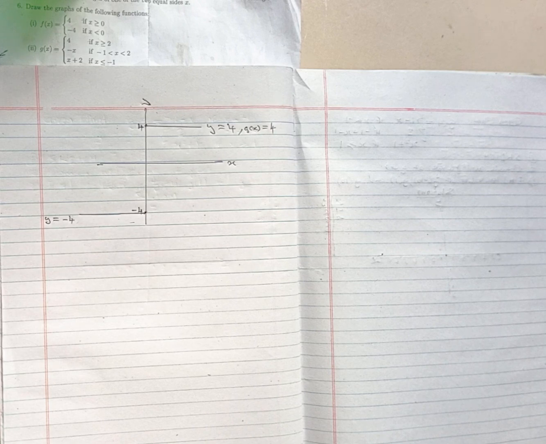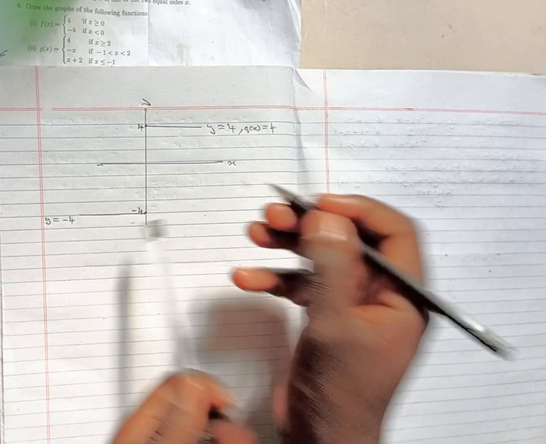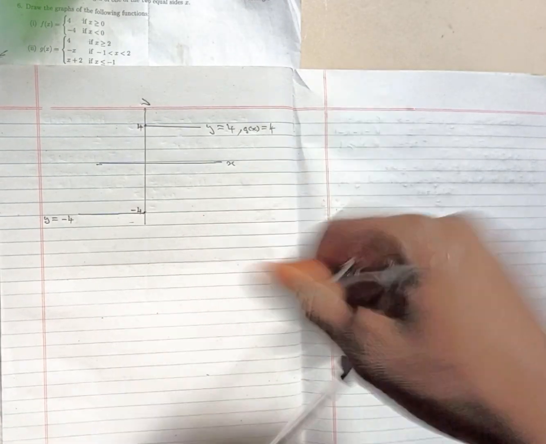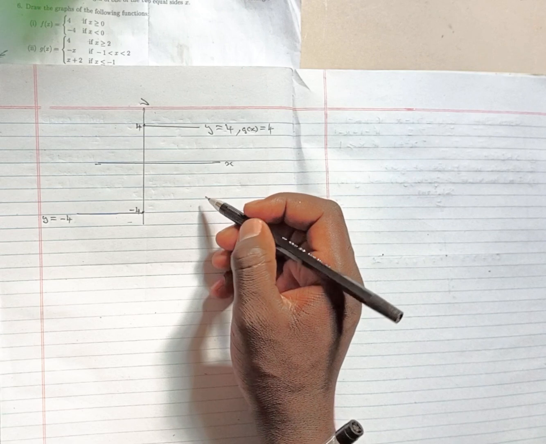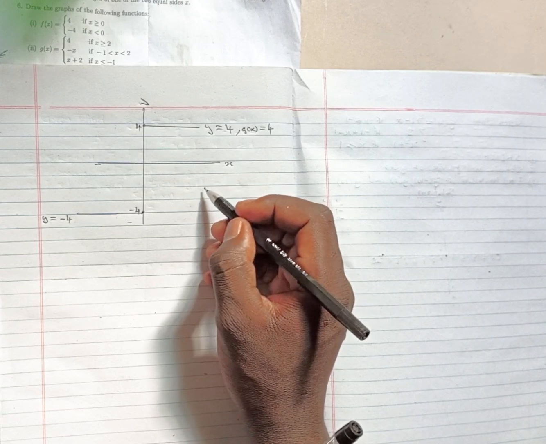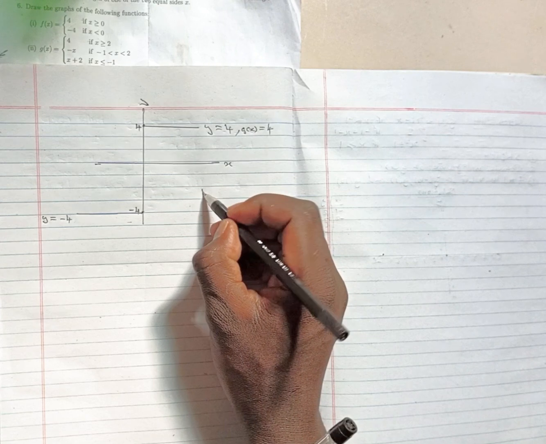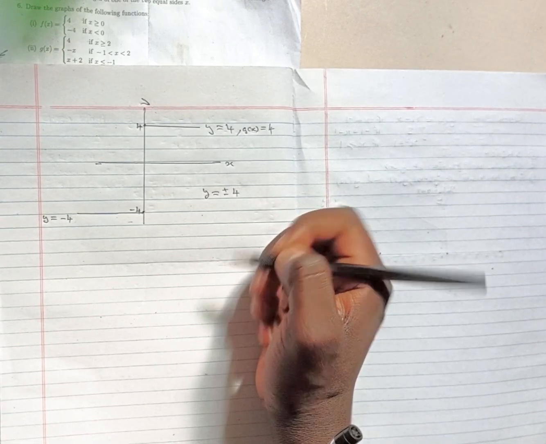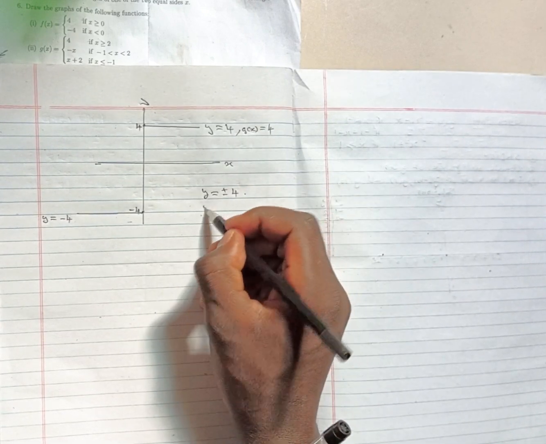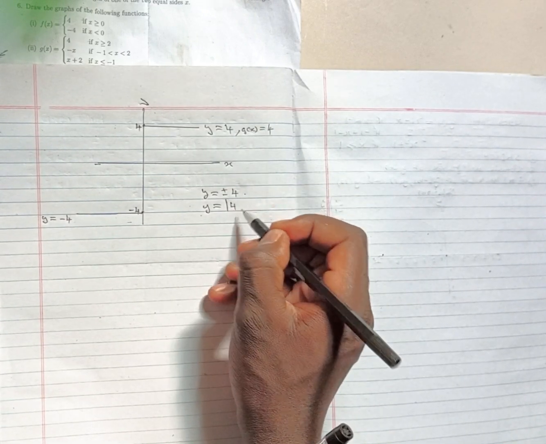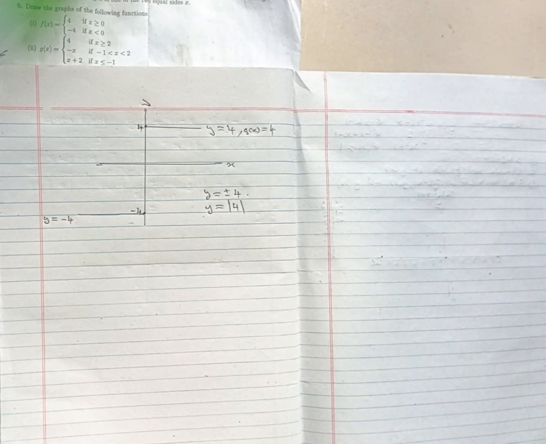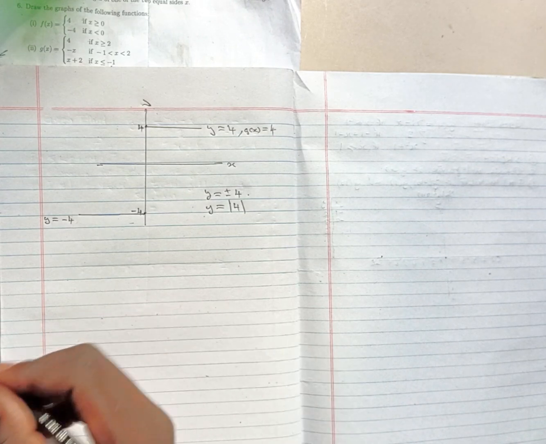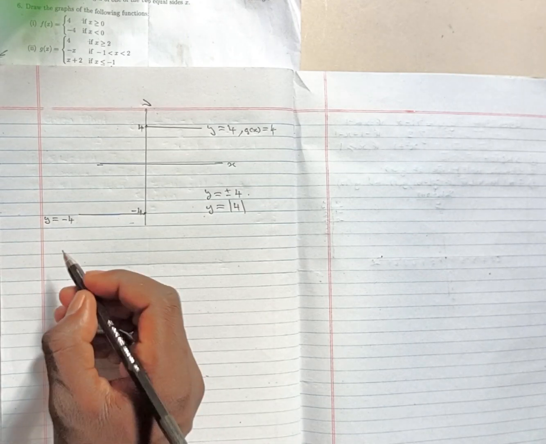The next one is a bit complicated, but this is a modulus function. It was derived from a modulus function. Let me just give you an example. If this function was like y is equal to plus or minus 4, this is a modulus function. Or let me say y is equal to modulus 4. So you know that y will have two values, on the negative and the positive side. Let's go to the next one, which is g of x.